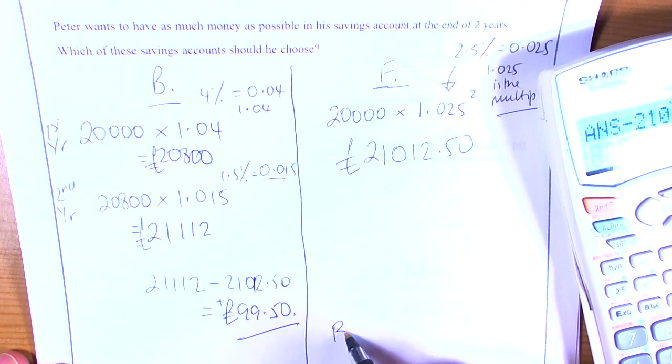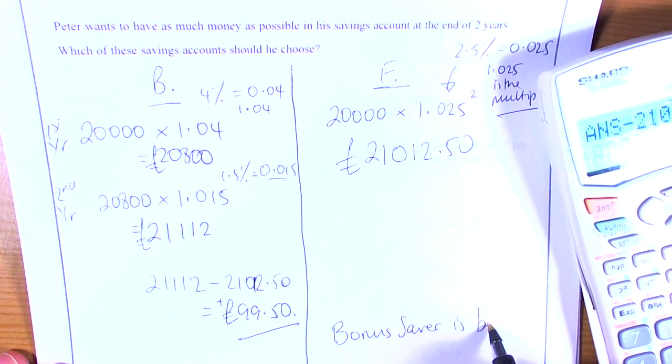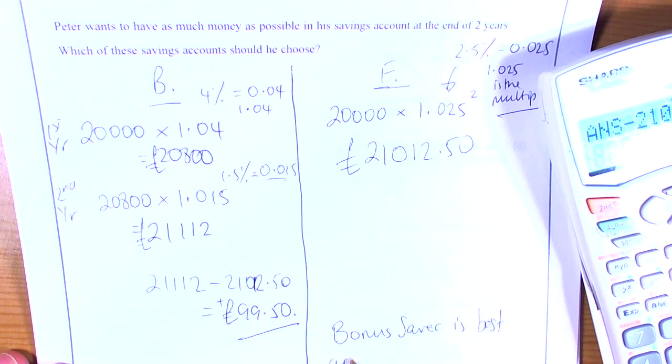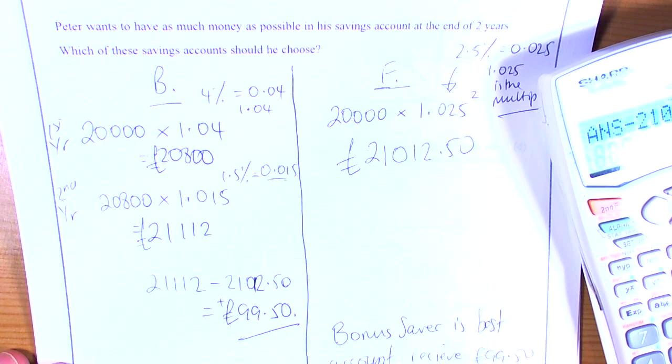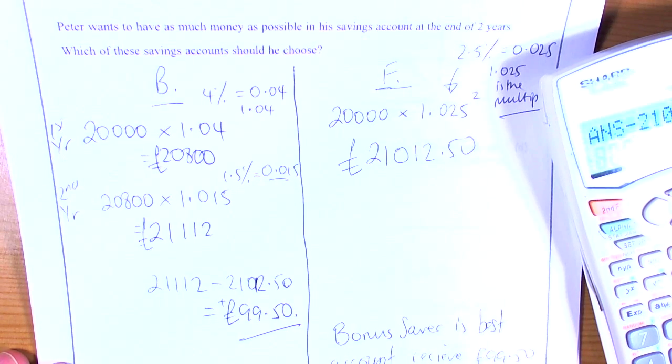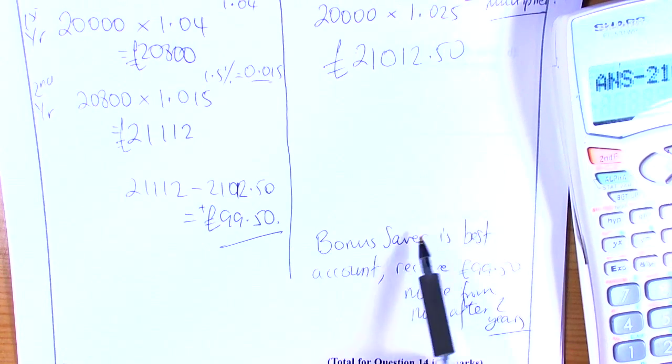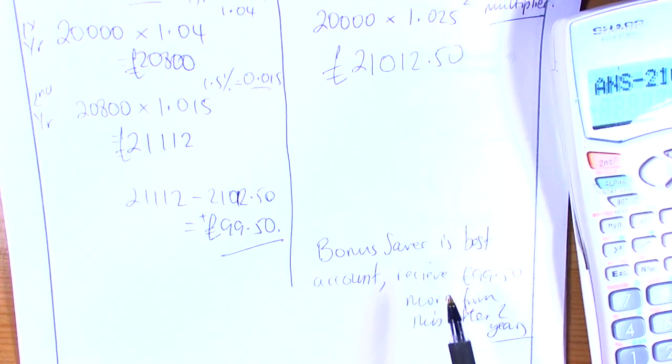So, starred question, so bonus saver is best account, receive £99.50 more from this after 2 years. So we just need that sentence at the end just to get the communication mark for the starred question.